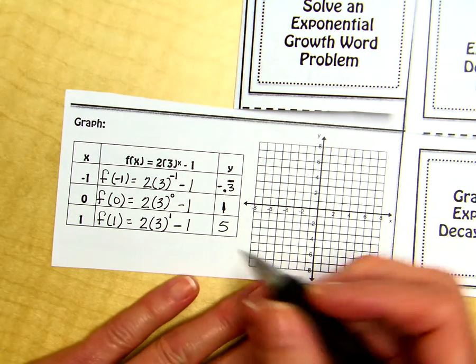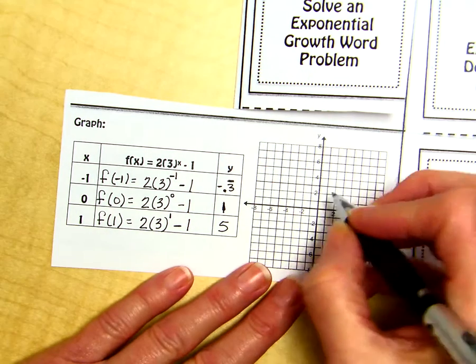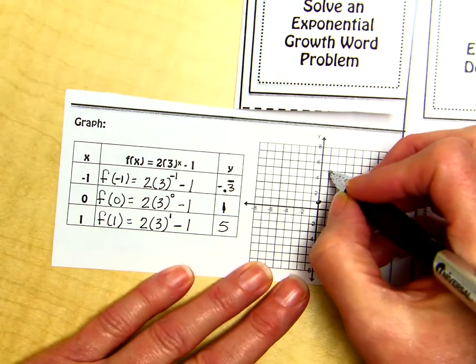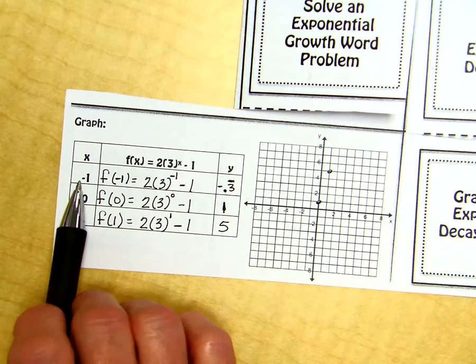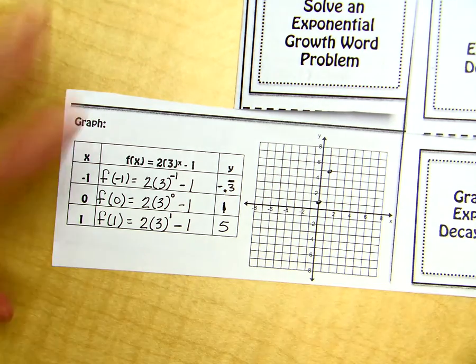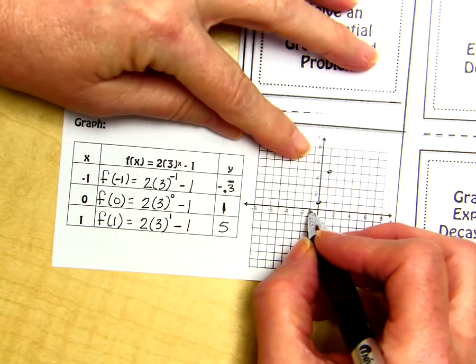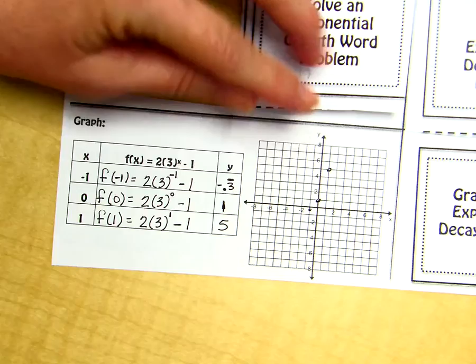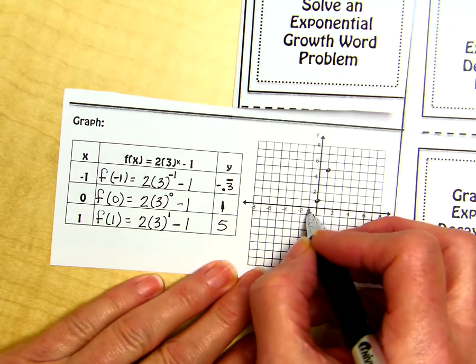Now we need to graph these. I'm going to go ahead and graph the whole numbers first. At 0, I get 1. And at 1, I get 5. So over here at -1, we get a -0.3, which is basically 1/3, so that's something really close to 0. It's kind of small. So we have that right here.